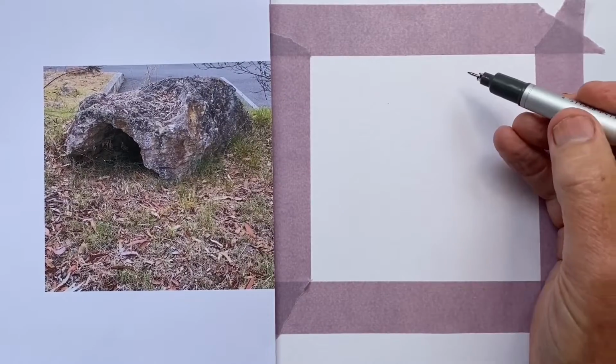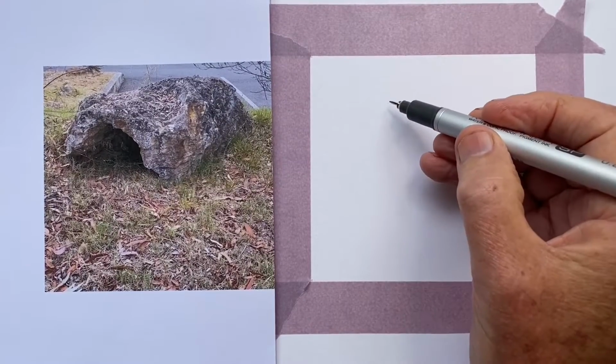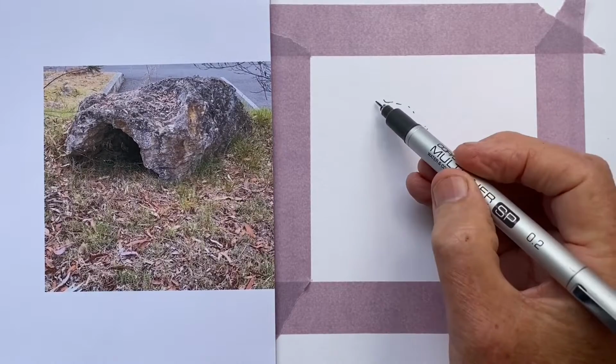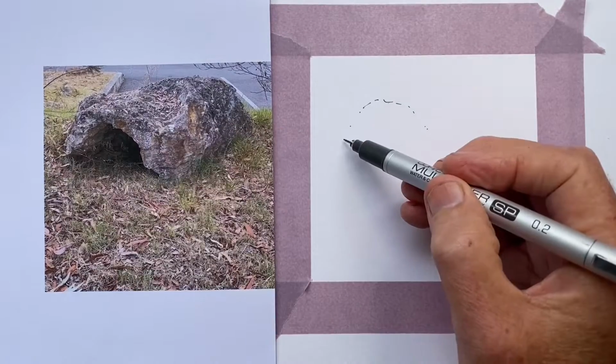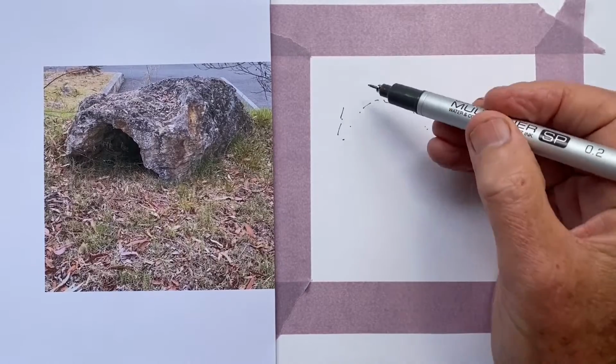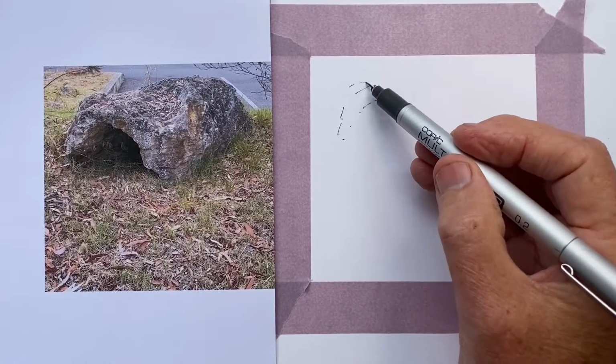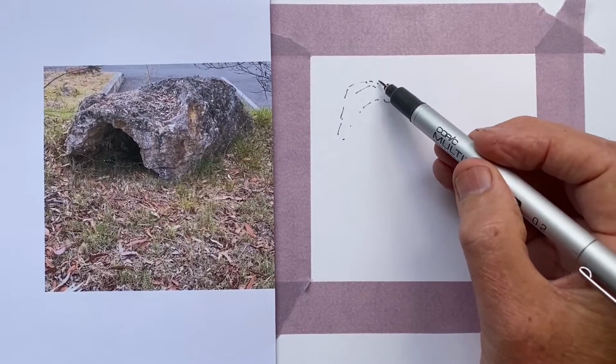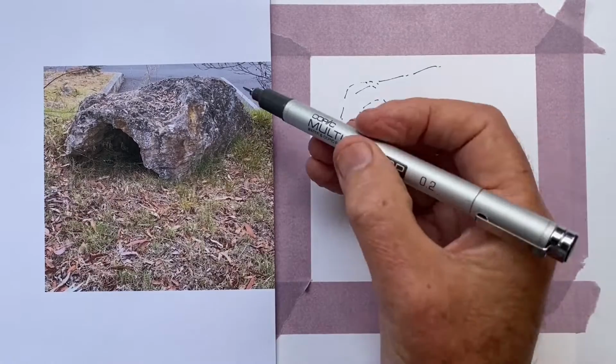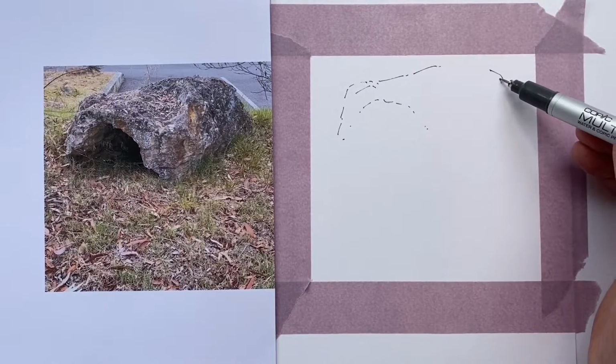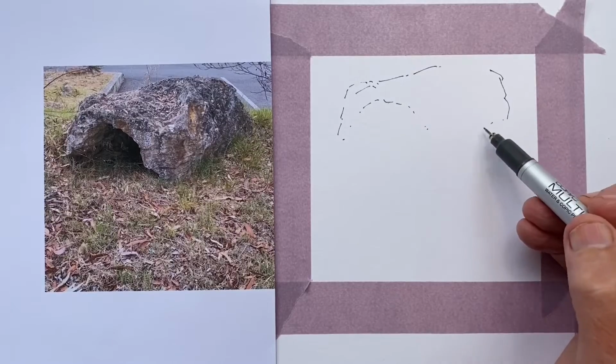Here's a 3-point framework for how we can analyze a reference, whether it's a photo or in front of us, in order that we can draw the ground in an effective way. Because the ground is often a weak spot in drawings. It's often a less important part of what we're looking at, of what our subject is.